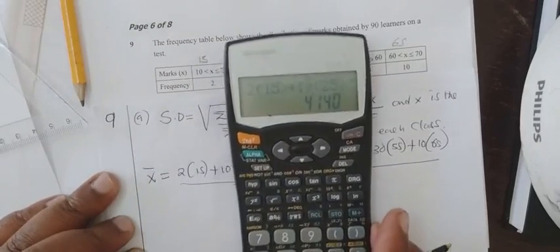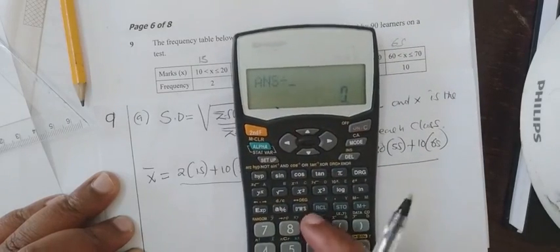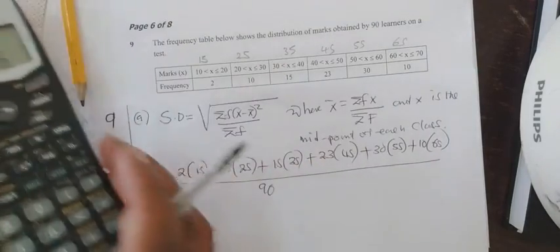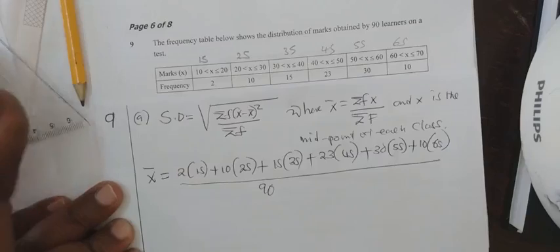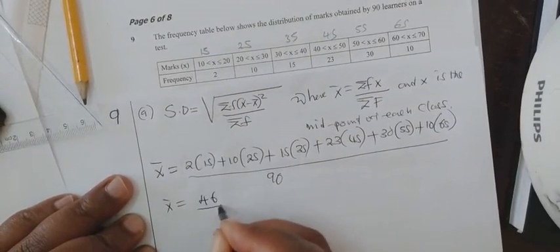Alright, 4,140 divided by 90. What do you get? 46. Alright, so it means our x bar here is equal to 46. We have found this one.